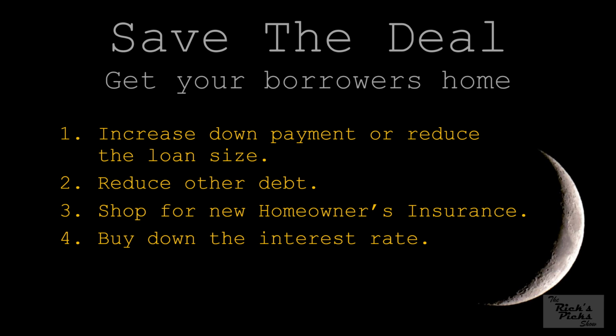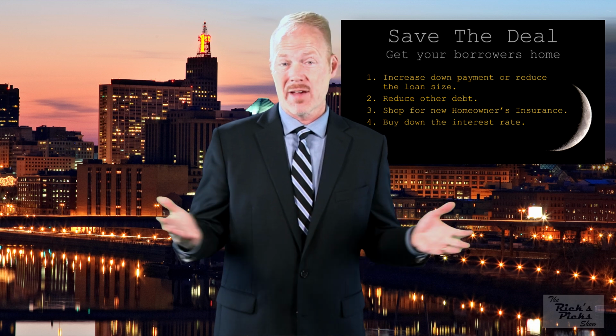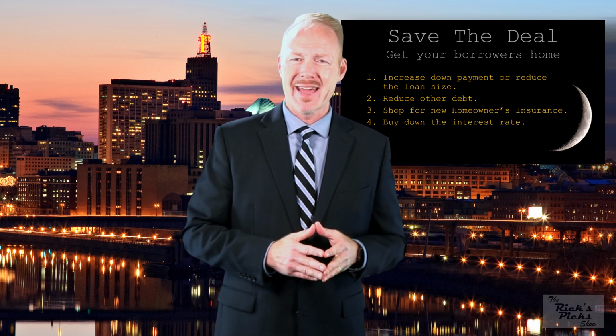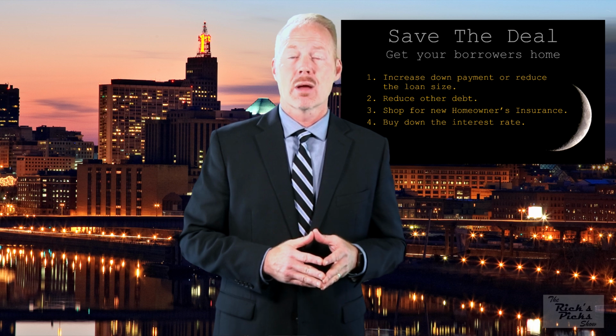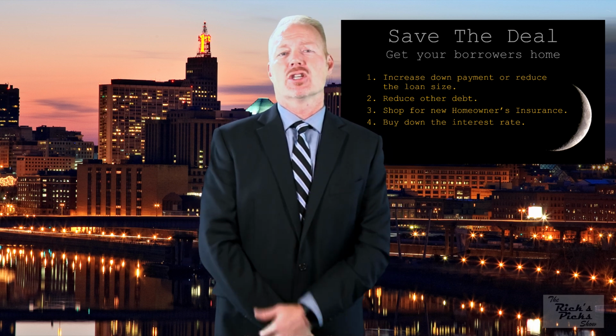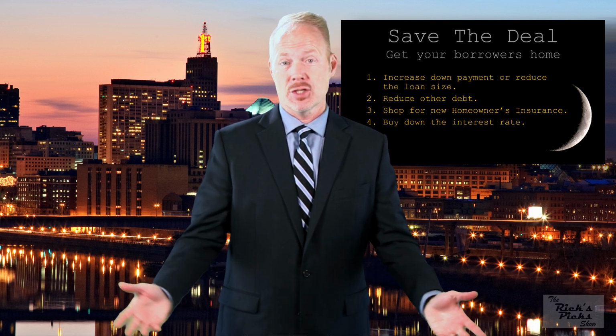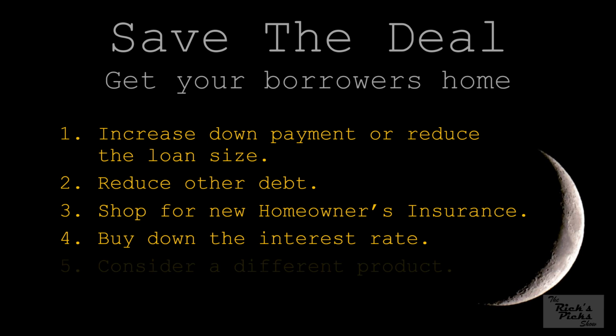Another thing you could do is buy the rate down. Now, I'm not talking about a temporary buy down. That's not only not a long-term solution, but it also doesn't help you with the qualifying DTI. Look at paying discount points to get a lower permanent rate. The discount points spent will be a much more efficient use of available funds for reducing P&I and subsequently the debt ratio.